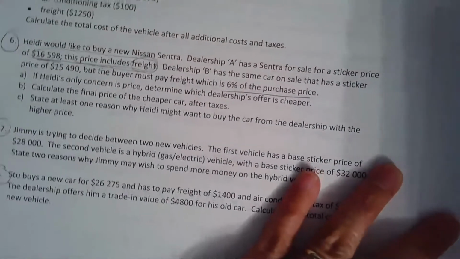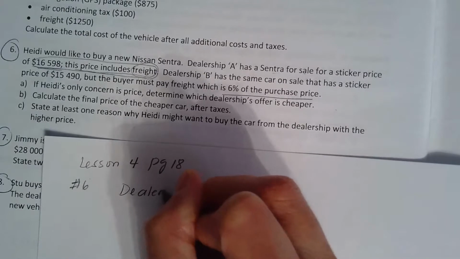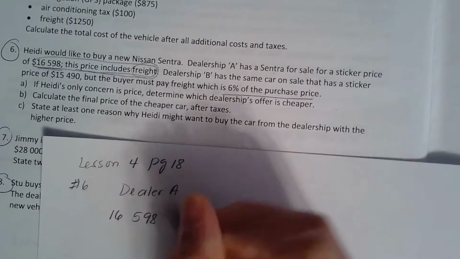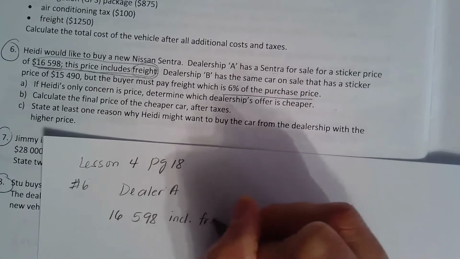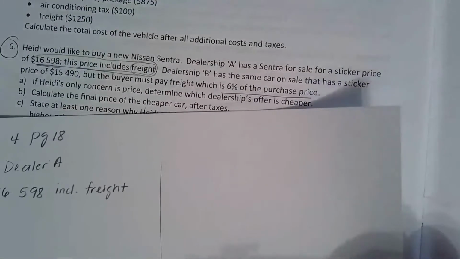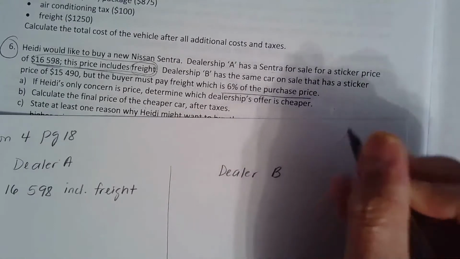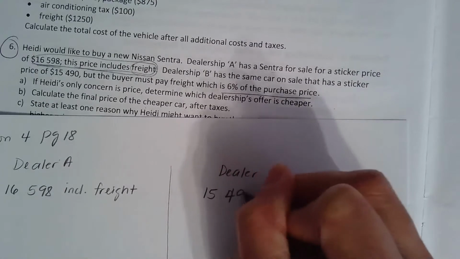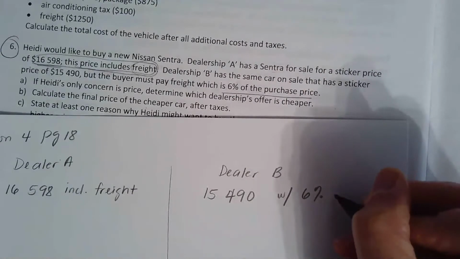Okay, so let's try that one. I'm just gonna organize it here. So dealer A is gonna be 16,598, including freight. And then dealer B costs 15,490, but with 6% freight.